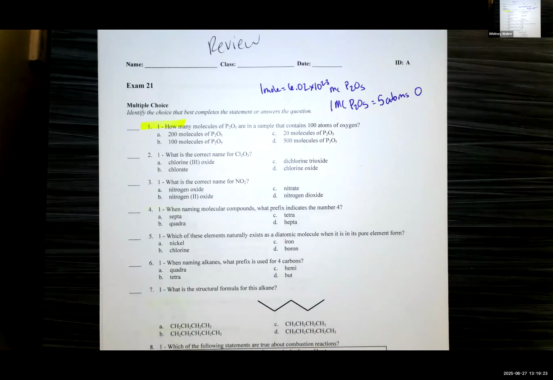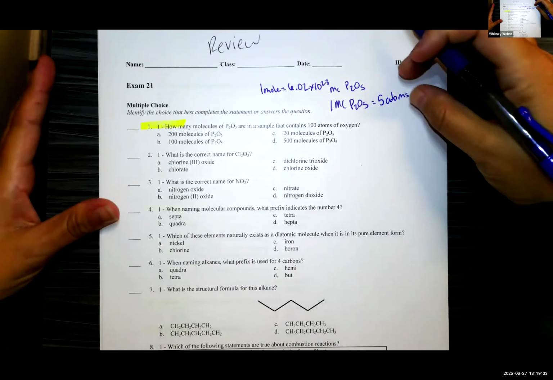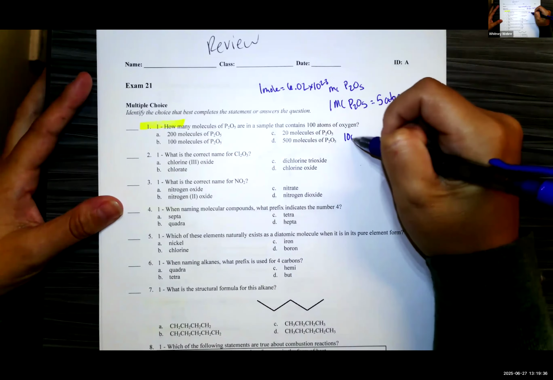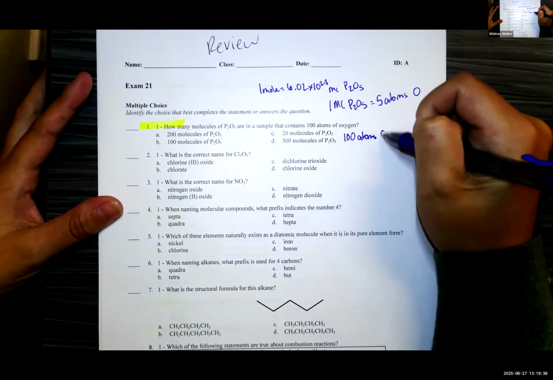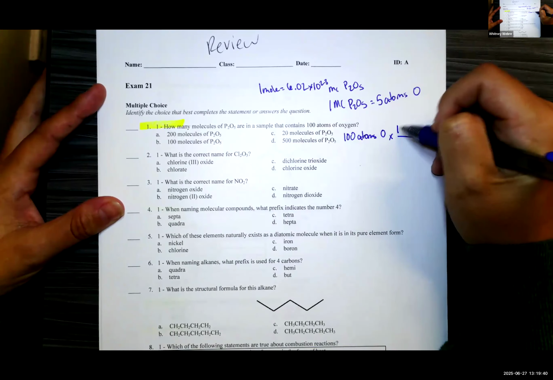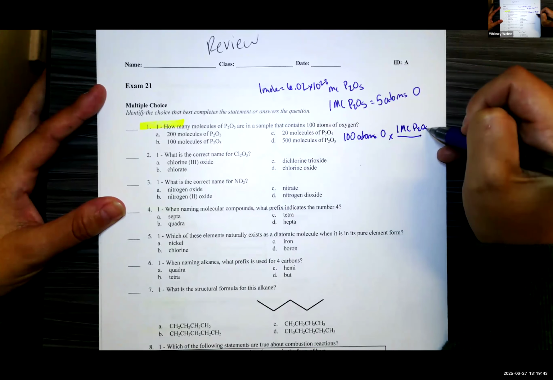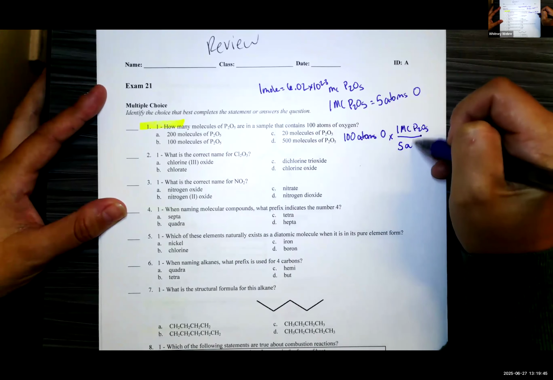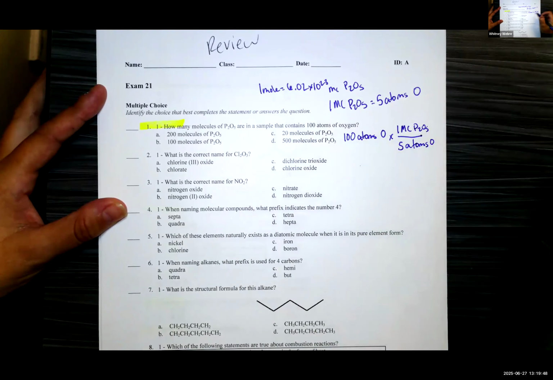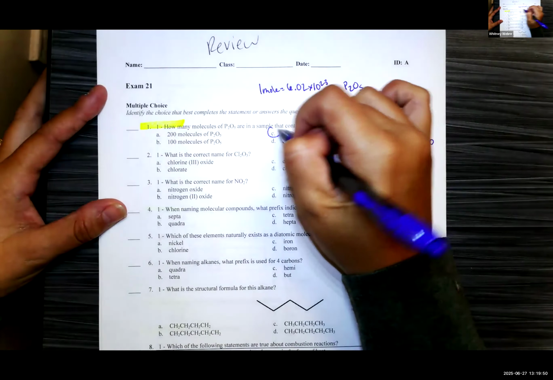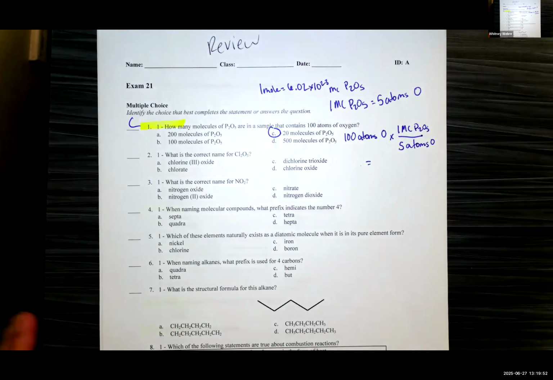So we need to have those two equivalents, essentially. Honestly, you just need the second equivalent. But if we were to continue to review this for this upcoming exam, you probably would need both of these equivalents. So if I have 100 atoms of O, I would want to put 1 molecule of P2O5 on top and 5 atoms of O on the bottom. So 100 divided by 5, and that is C. So yes, this is straightforward from the first exam, but it does have some relevance for this exam.